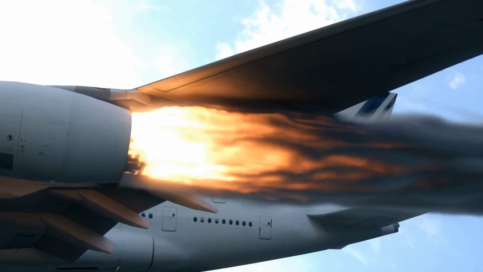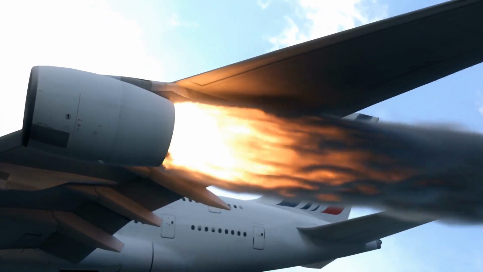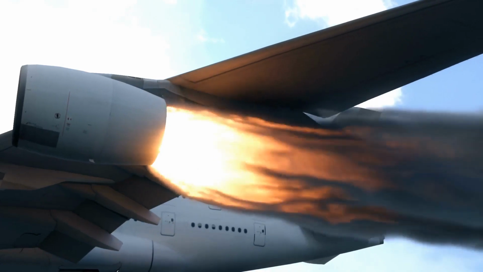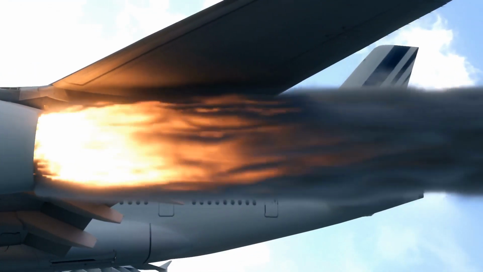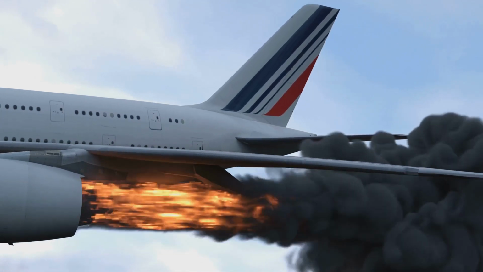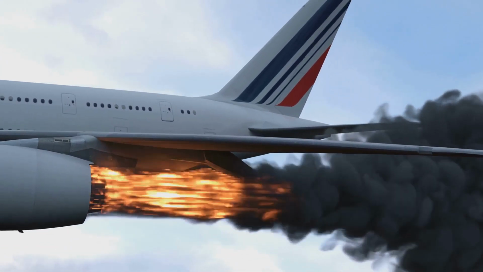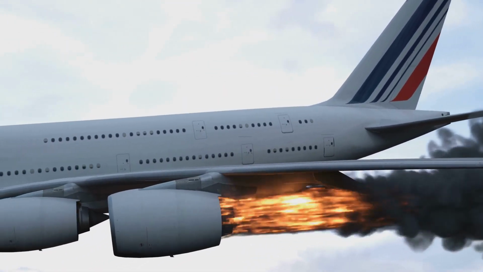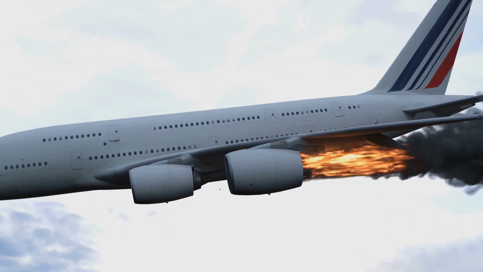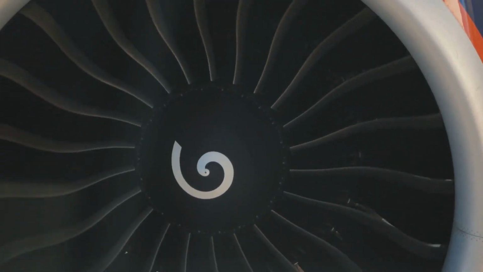It's created by the airplane's engines, whether those are jet engines, turboprops, or piston engines. These engines suck in air at the front, compress it, mix it with fuel, and ignite it. This process results in a forceful ejection of hot gases out the back, propelling the airplane forward. It's a clear demonstration of Newton's third law. For every action, there's an equal and opposite reaction.